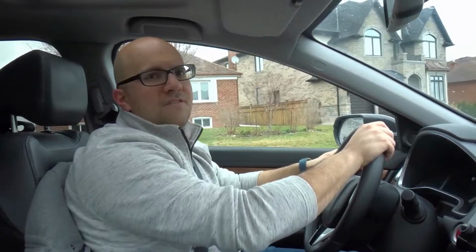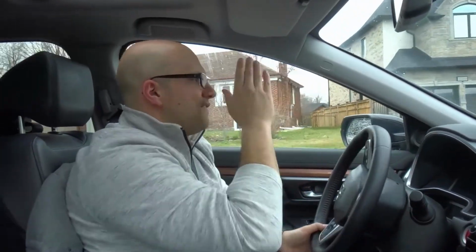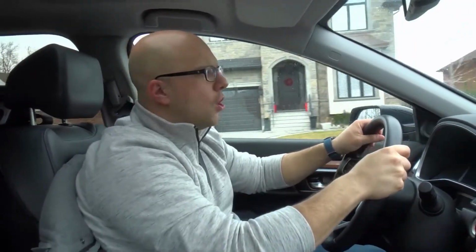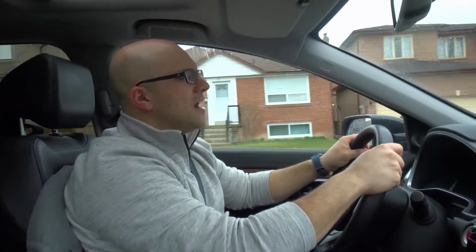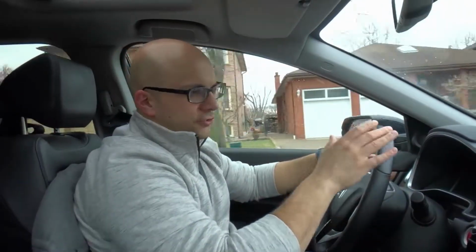So here's the thing. If I look left, I'm going to go to the left. If I look right, I'm going to go to the right. If I look straight far ahead where I want the car to go, guess what's going to happen? I'm going to drive nice and straight in a nice straight line. So look where you want the car to go. It is a simple but effective advanced driving technique.